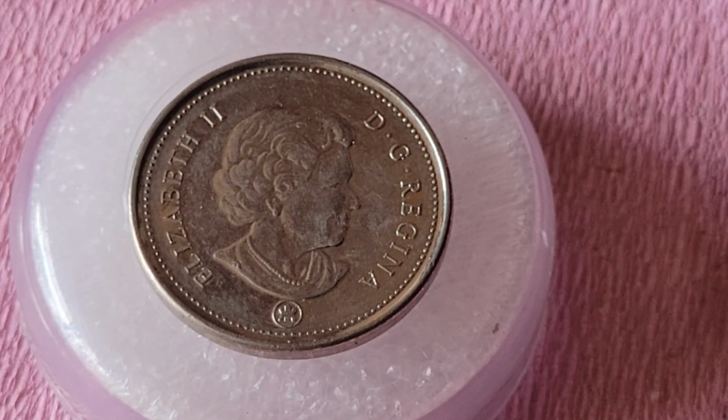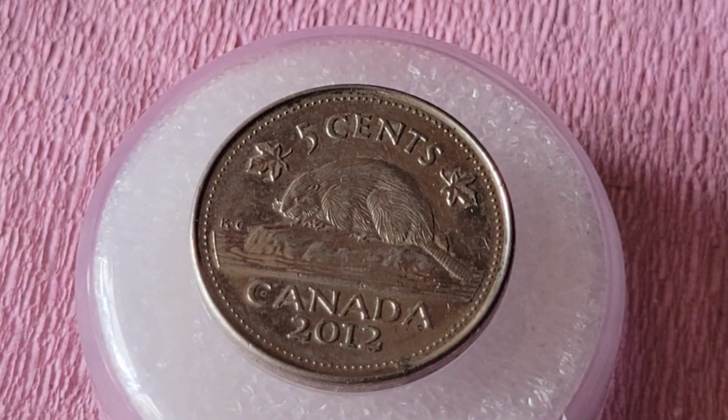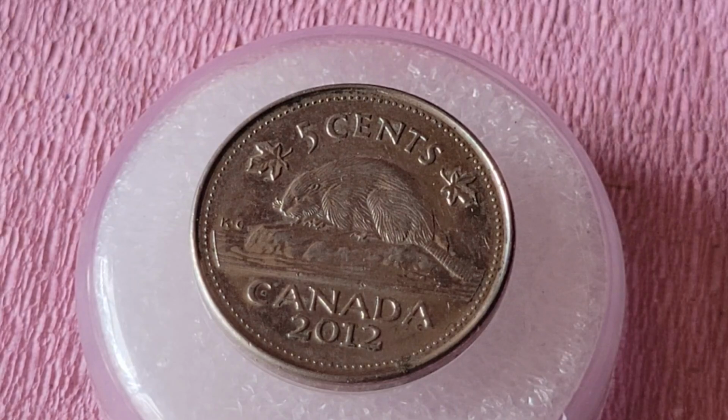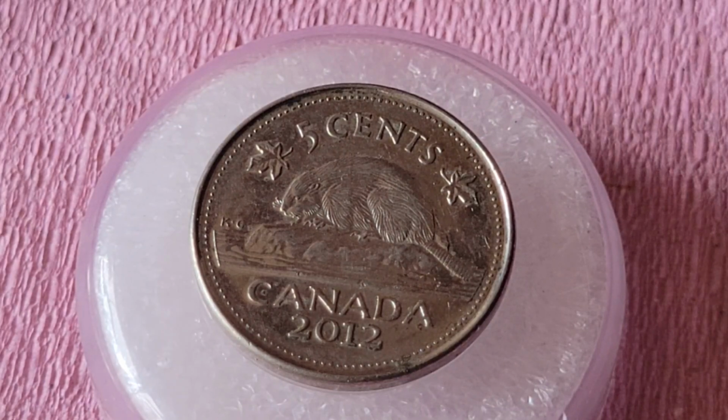The decline of physical currency. Trends towards digital currency and their impact on coin collecting, the future of the Canadian nickel in a digital world, collecting modern coins. The role of modern coins in numismatics, how the 2012 nickel fits into contemporary collections, long-term value predictions. Expert predictions on the future value of the 2012 5-cent coin, the potential for the 2012 nickel to become a key piece in Canadian coinage. Summary of key points.